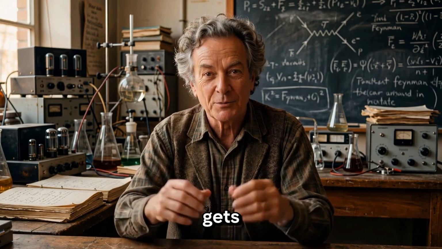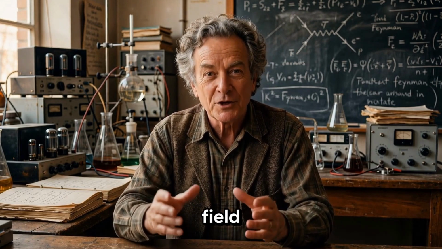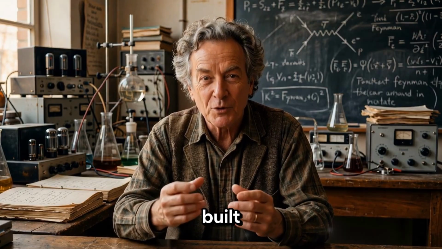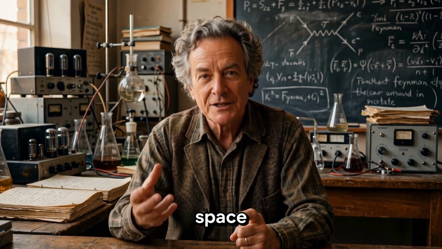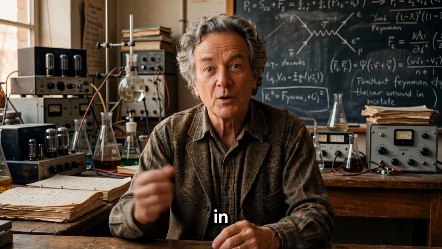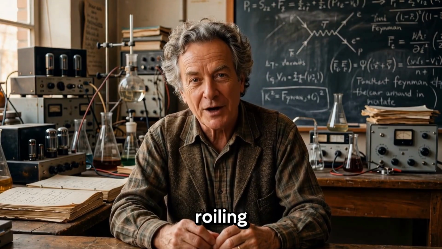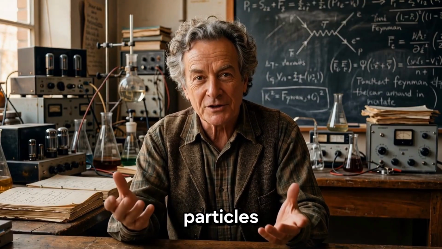Now here's where it gets personal, because this brings us back to your hand. In quantum field theory, the full framework built on top of QED and Feynman's work, empty space is not empty. This is one of the most important and least appreciated facts in all of physics. The vacuum of space is a roiling, seething quantum foam of virtual particles.